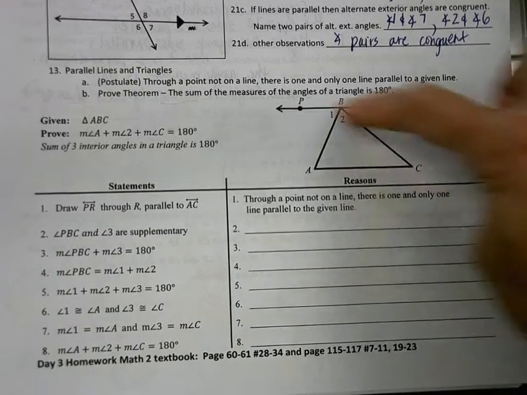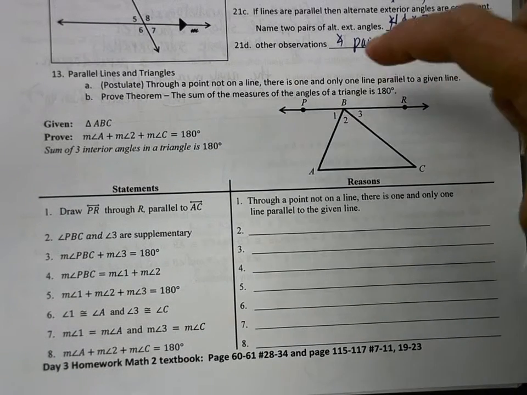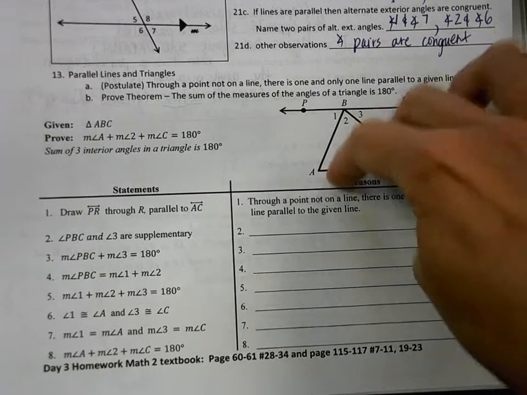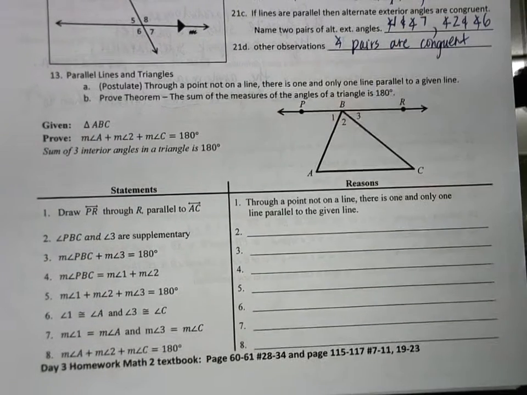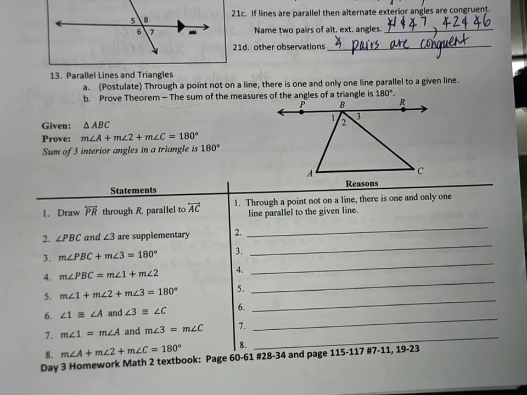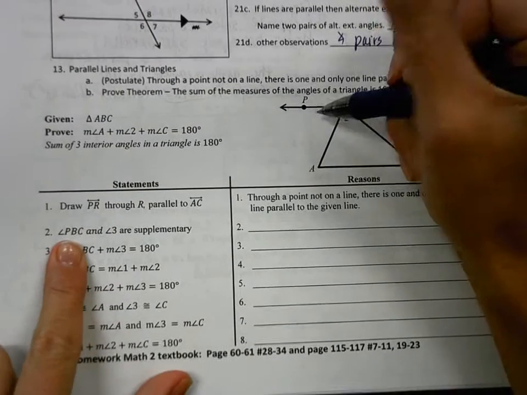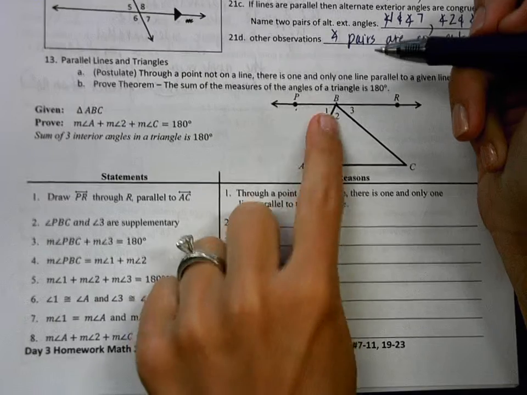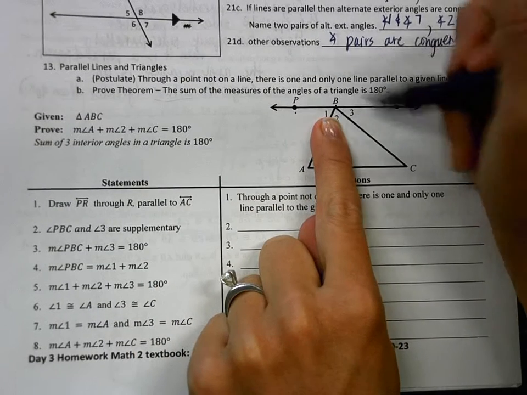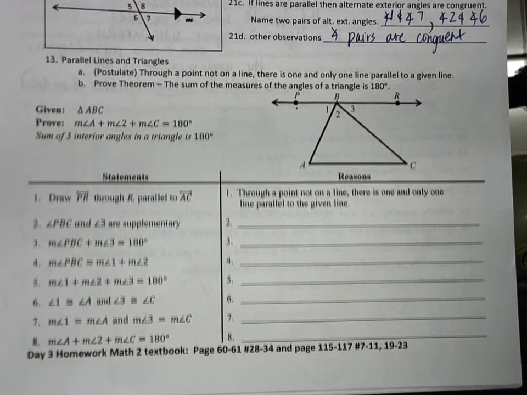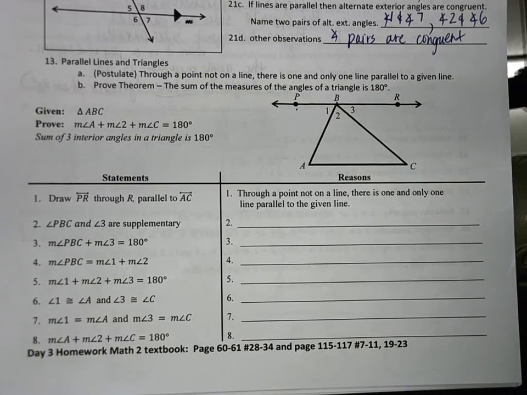So draw PR through B, and it's parallel to AC. So here's this line AC, and then we're drawing 2 lines up to a point on that line, okay? Angle PBC. So here we go, P to B to C. So that's 1 and 2, right? And 3 are supplementary. So what is that? What do you think that reason is? Anybody?